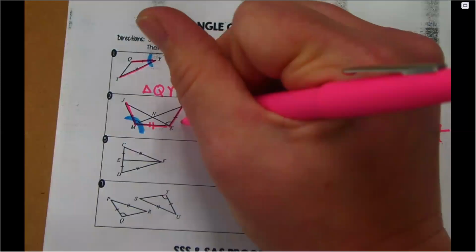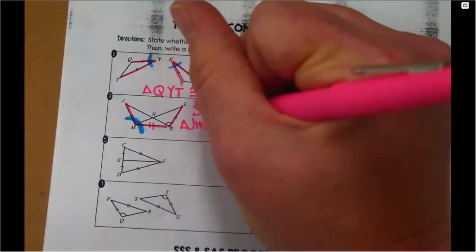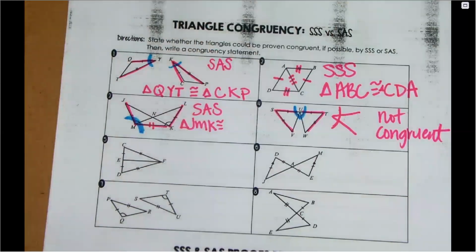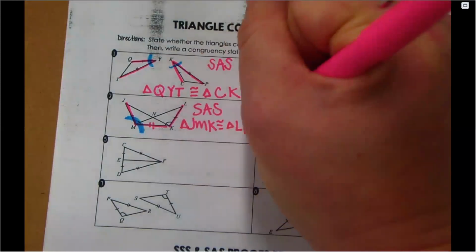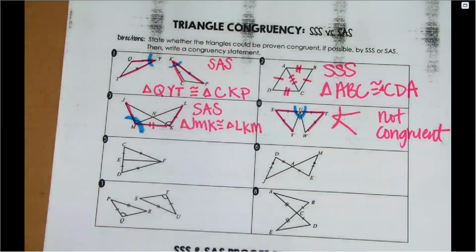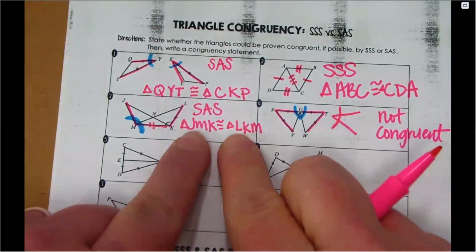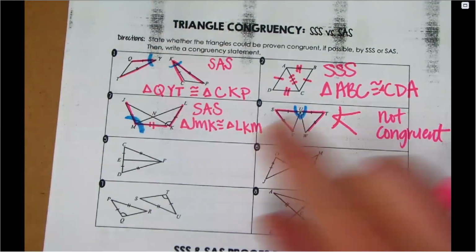Triangle, I'm going to start JMK. And like I said, you don't have to have yours exactly the same as me. That's fine if you don't. I did JMK. That's going to be LKM. So as long as you've got J and L matched up, M and K matched up, K and M matched up, then you're good to go.